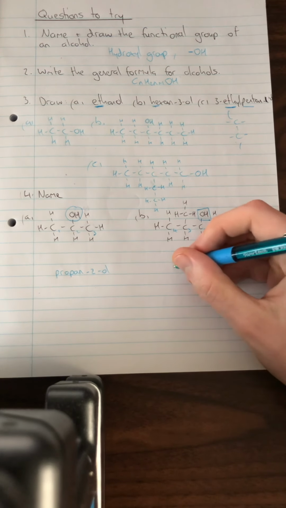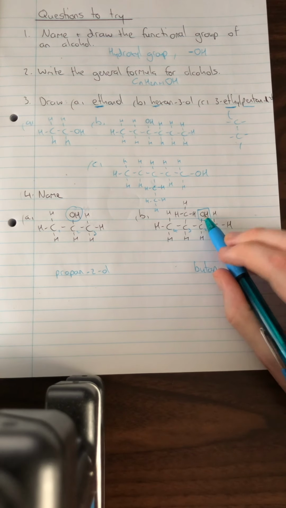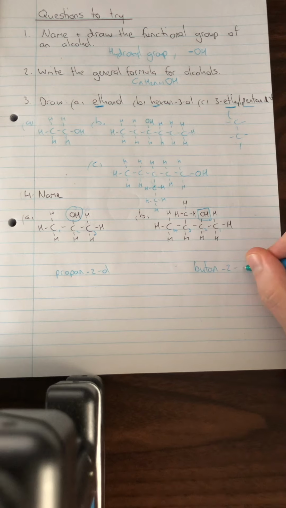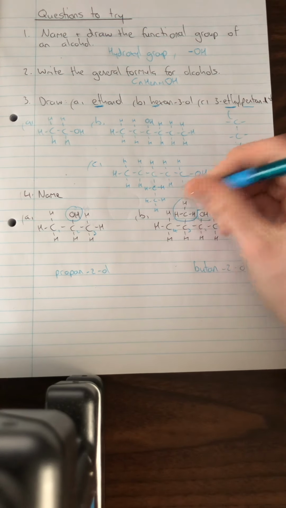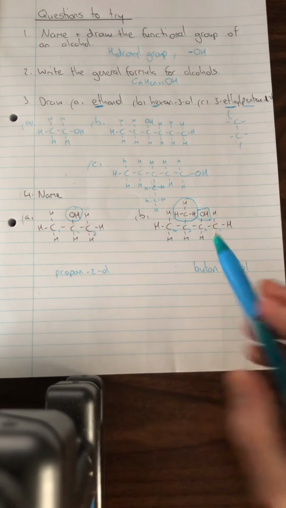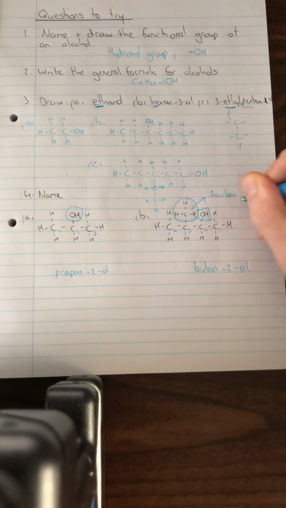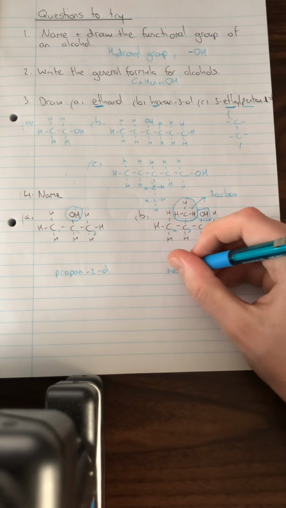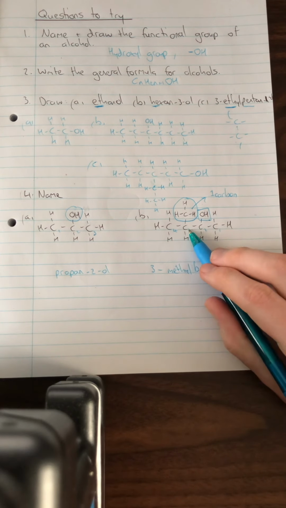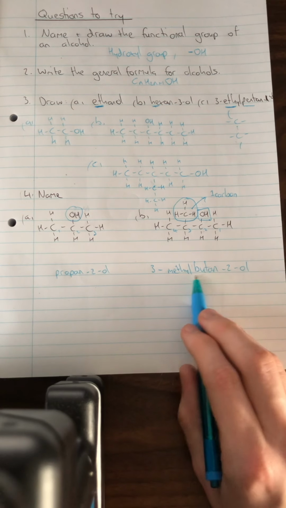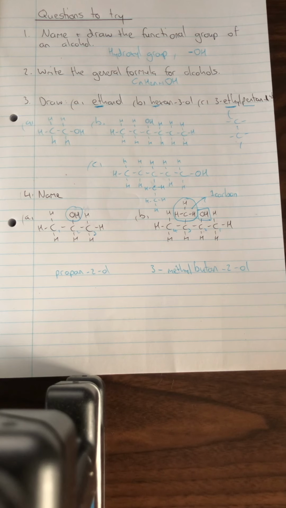So that is butane, and the functional group is on carbon 2, so it's butan-2-ol, and the branch is on carbon 3. Now it's a branch with only 1 carbon, so we call that methyl. So that becomes 3-methylbutan-2-ol. And that's it.